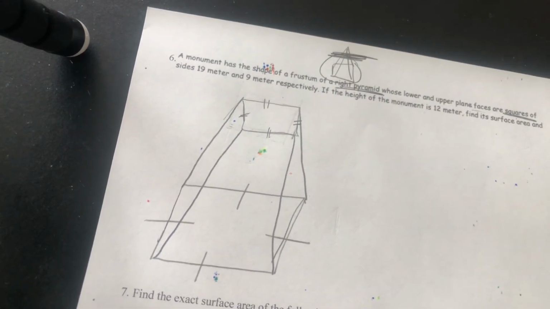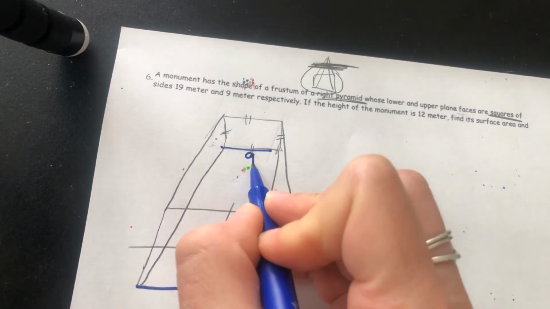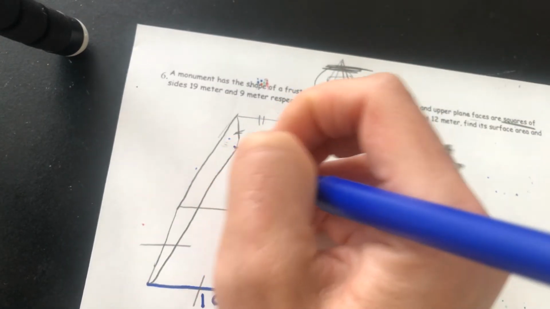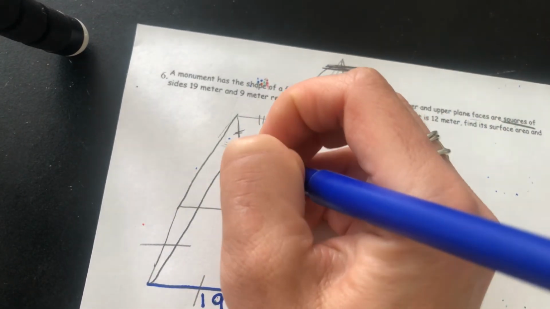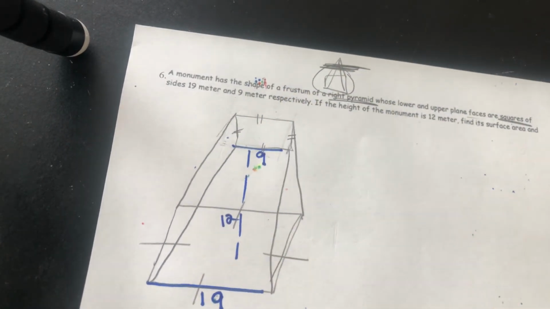Okay, so it's the exact same thing that we did with the cone. Let's put these numbers in. So it says these sides are 19 and this is 9. The height of the monument is 12. So that means I'm just going to put that here. It's 12. Find the surface area.